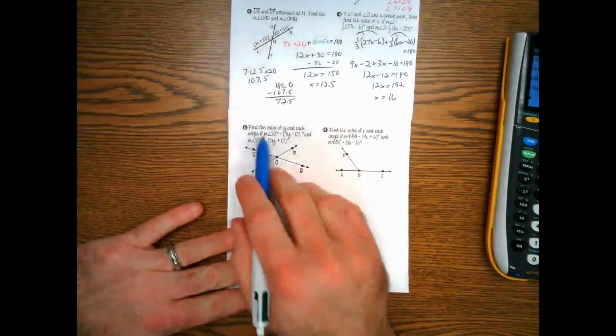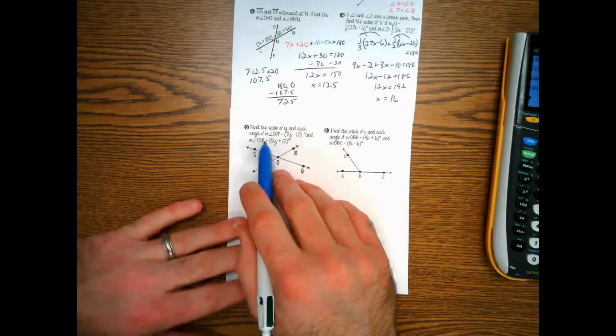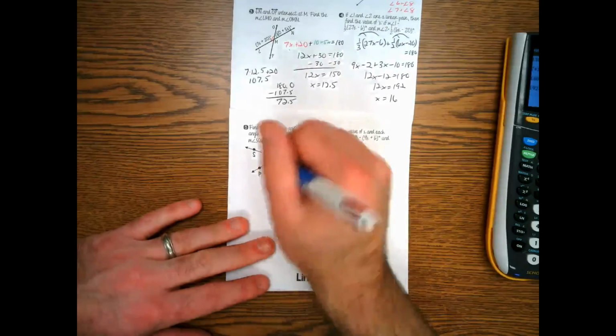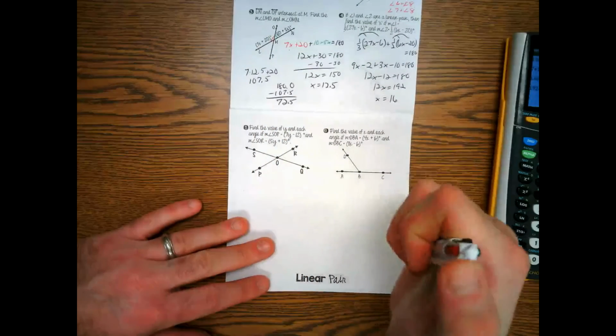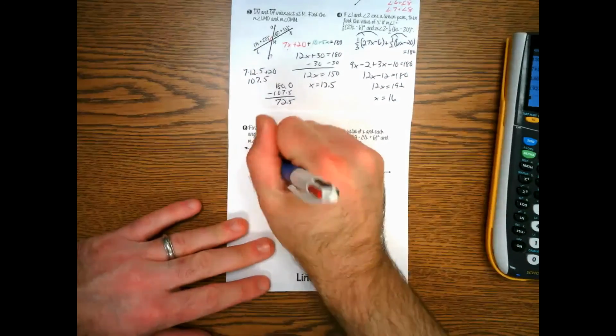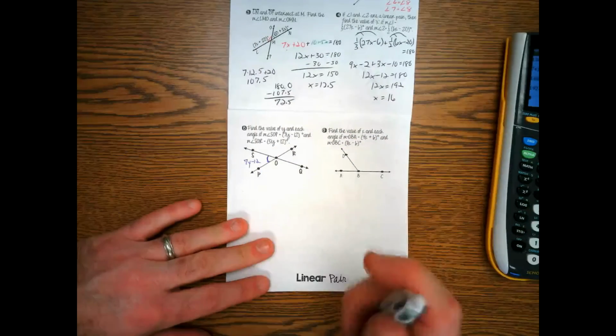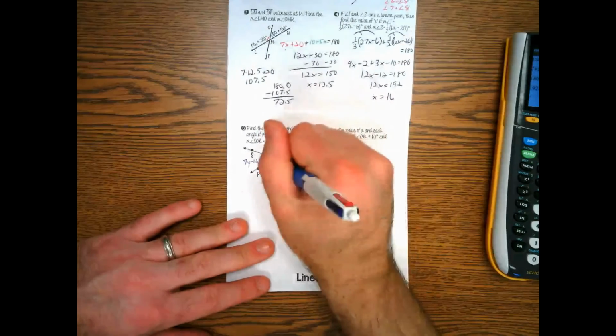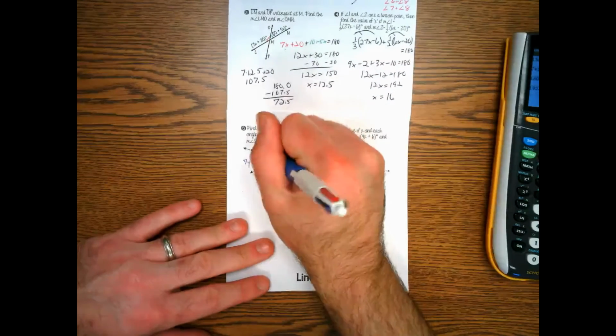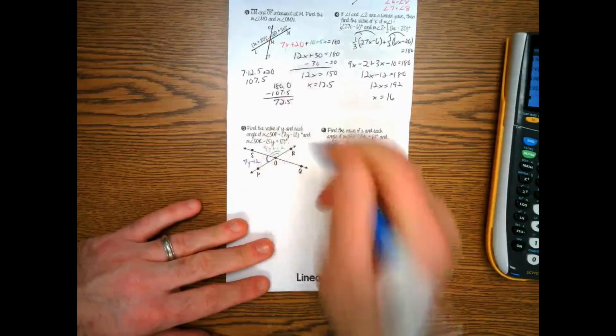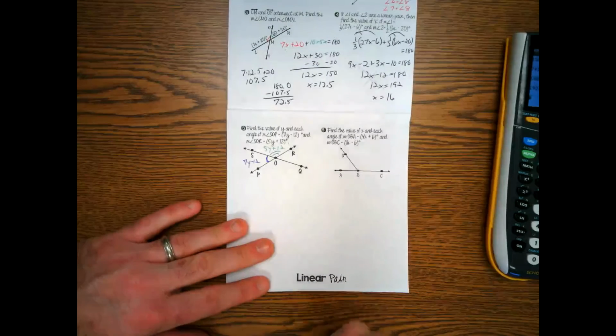Down here, find the value of y and each angle if the measure of SOP, so SOP is this one, and it says 7y minus 12. SOR, that's this one, right? 5y plus 12. So those two would add up to 180 degrees.